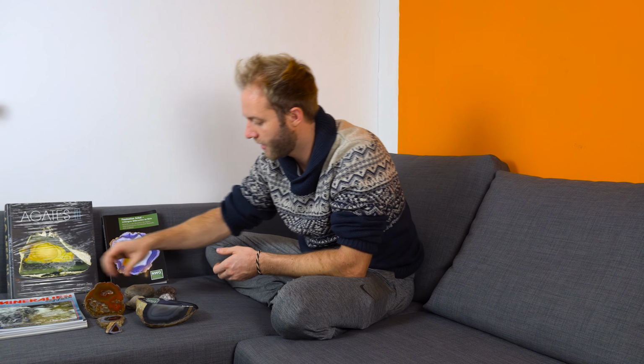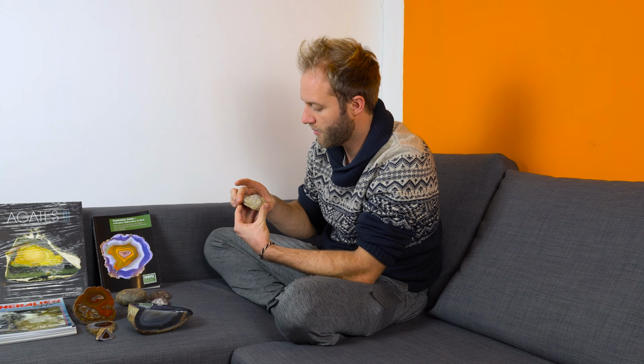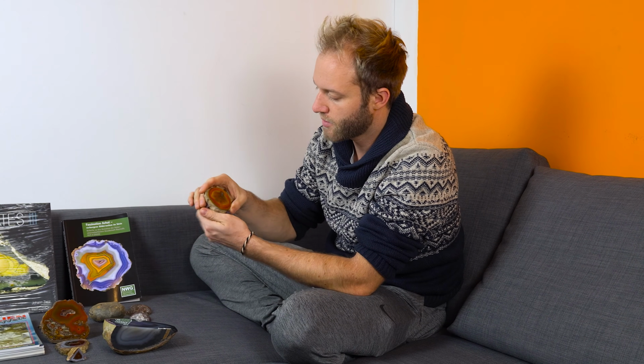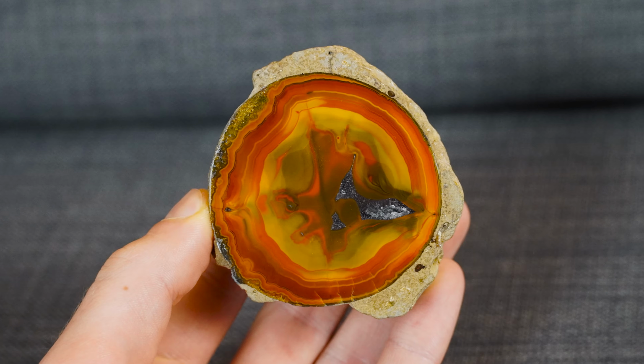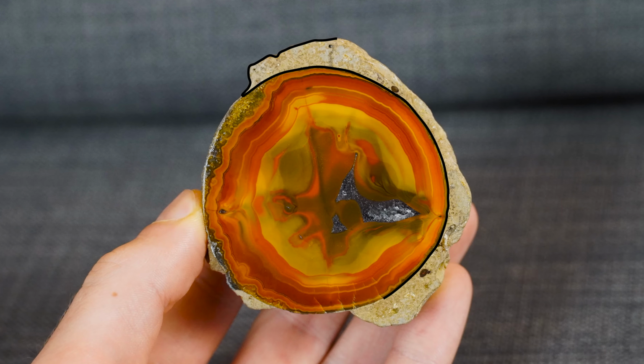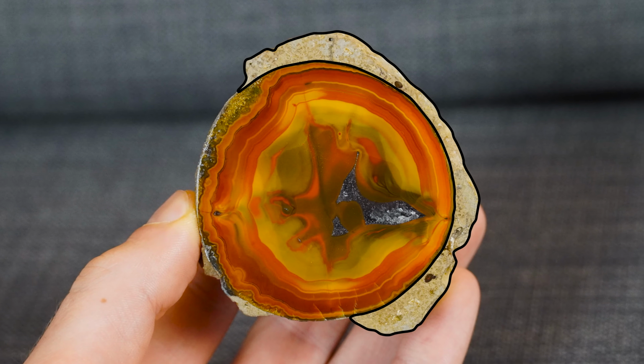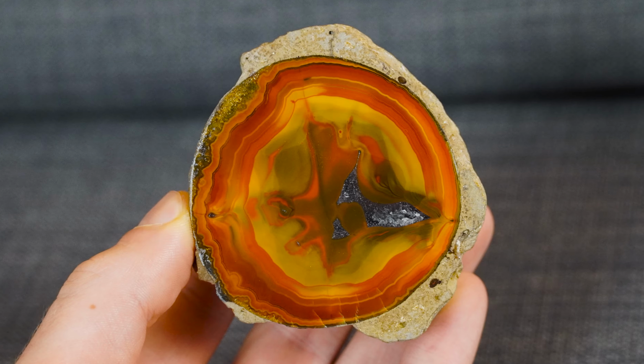Then we have next up an agate from China, and these are famous for having these perfectly symmetrical round shapes. This specific piece is from the high class mine, and you can tell this from seeing the host rock that entirely surrounds the piece, because this is a relatively hard host rock and these nodules don't pop out easily from the host rock.